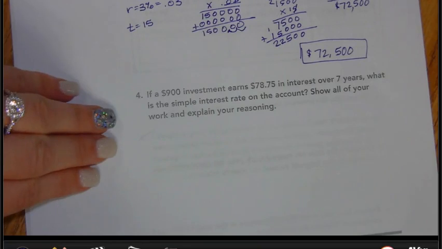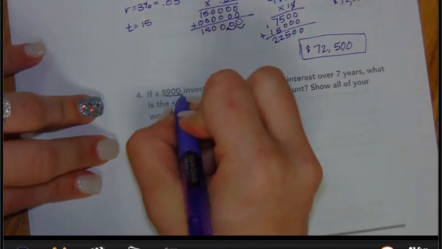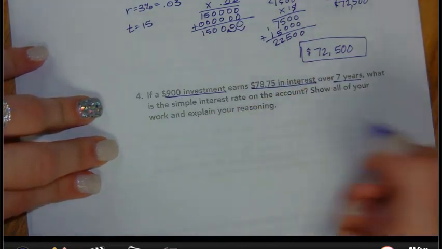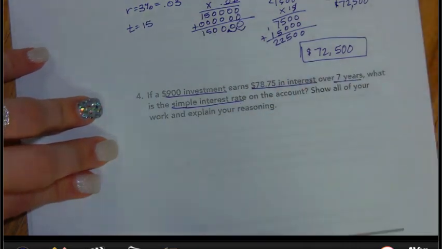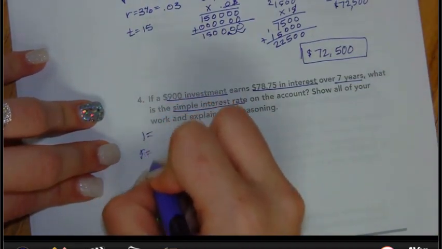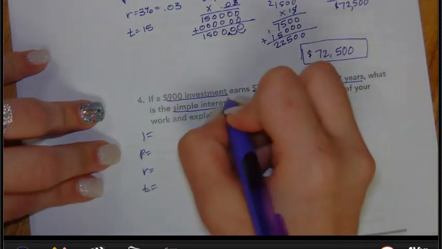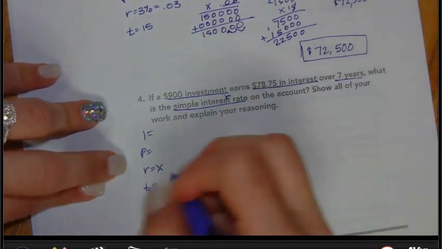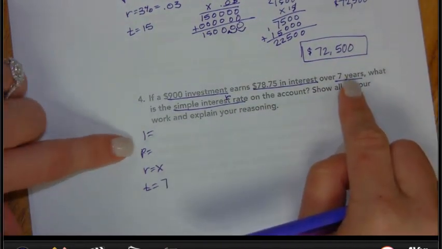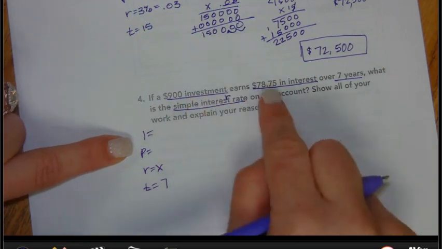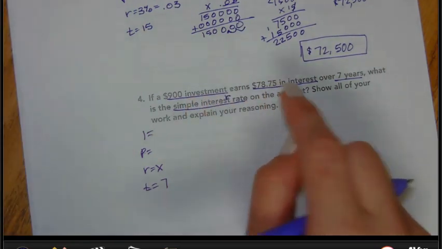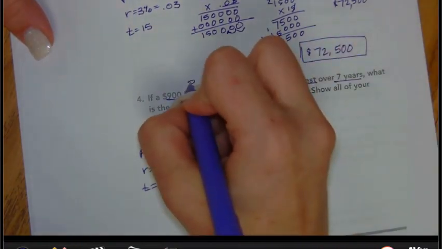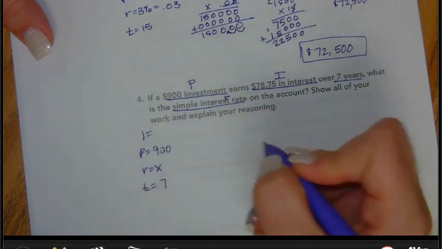Okay, let's take a look at number 4. If a $900 investment earned $78.75 in interest over 7 years, what is the interest rate in the account? Okay, so what does it sound like we are looking for? It sounds like I am looking for my rate. So my rate is unknown. Well, I can tell that 7 is going to be my time because that's in years. Now I'm down between 900 invested and 78.75 in interest. Well, 78.75, it says it's an interest, so that's my interest. And my invested is always what I start with. That's my P, that's my principal.